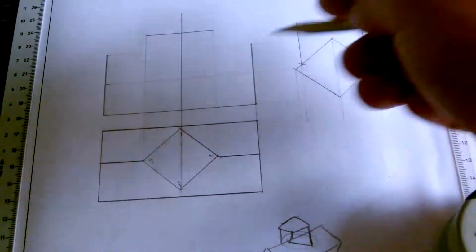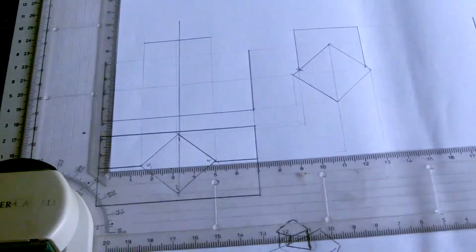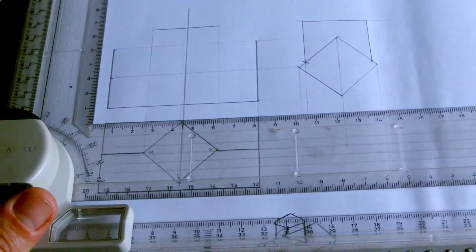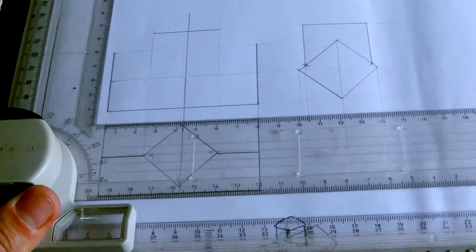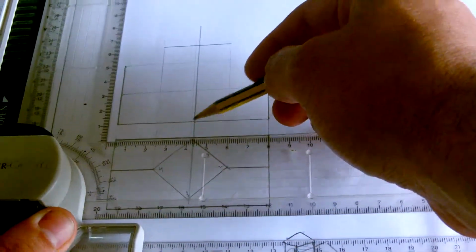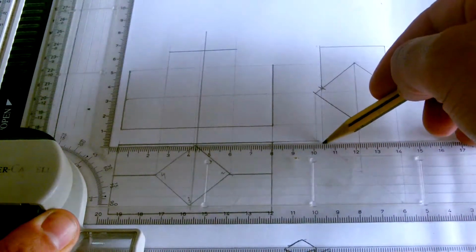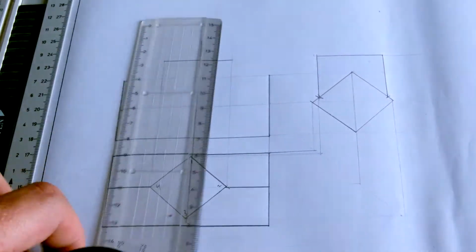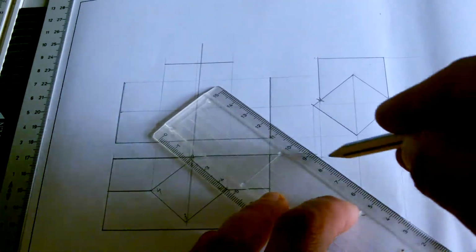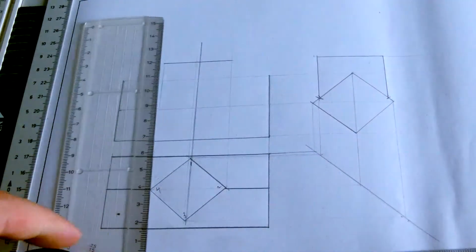And then for 1 and 3, I'm going to use the 45-degree line, which acts as if I'm reflecting the points, so point 1 onto the 45 degrees, which I had already prepared. I'm going to darken it a bit so that you can see it.